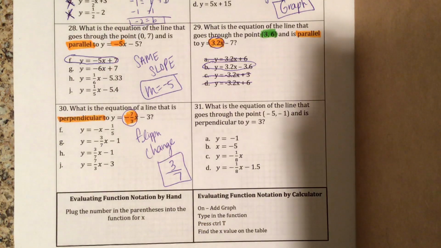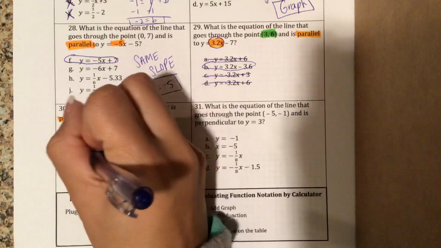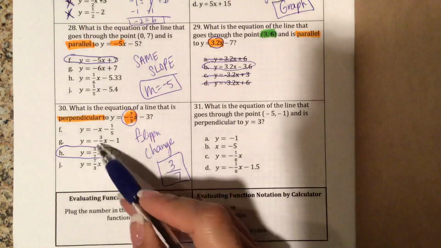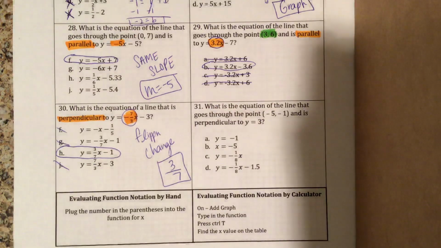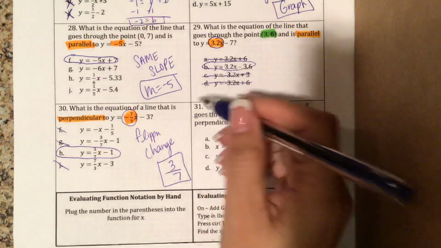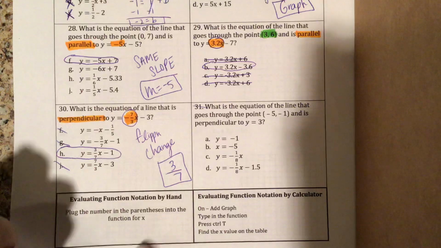So which is the only answer choice that has a slope of positive 3/7? Correct answer is H. That doesn't have positive 3/7. Nope and nope. Very easy. Okay, you don't have to do 31. You can try it if you want a challenge. So let's move on to 32.